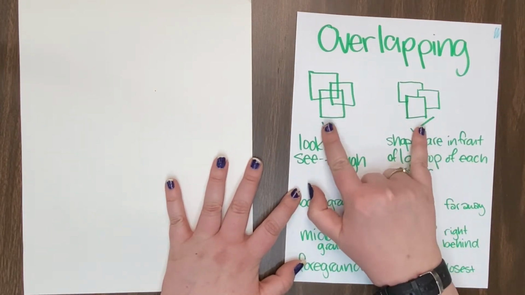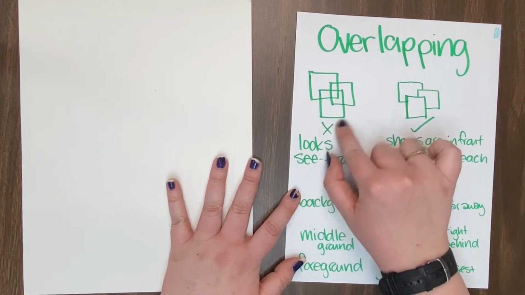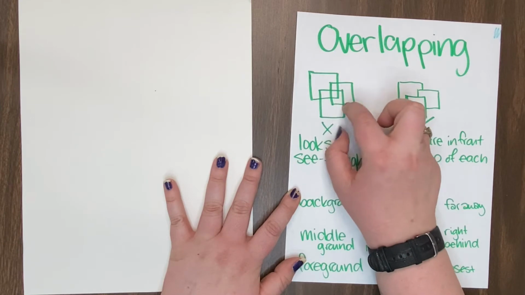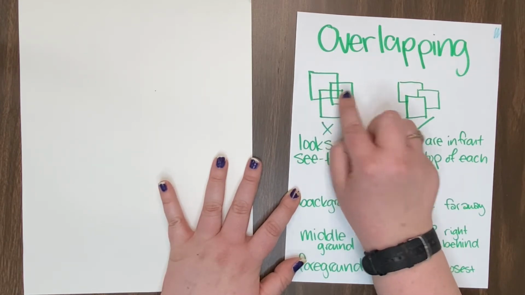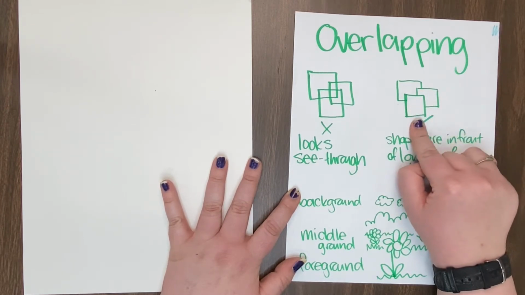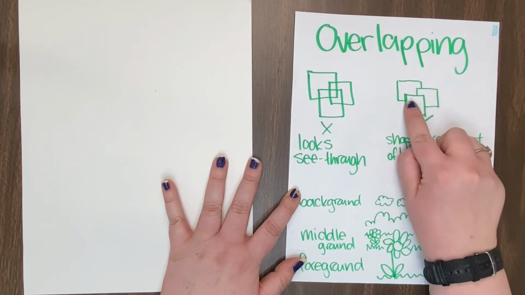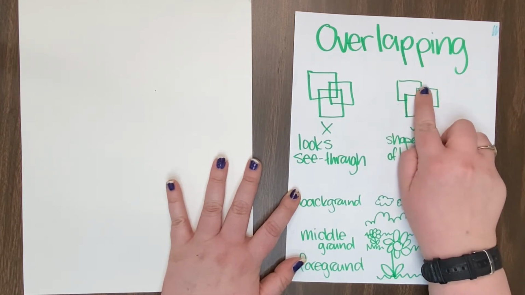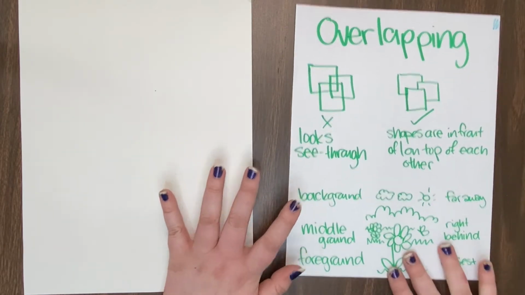And if you look at these two pictures, the difference is that these squares have all of their lines intact, so it looks like they're clear. You can see all of the edges of the squares. But over here, it looks like this square is in front of the others and this square is behind both of them, because you don't have the extra lines of the squares. They look like they're behind each other.